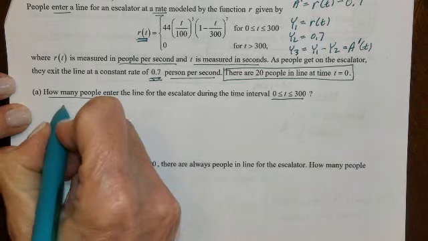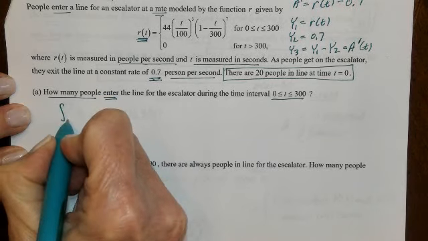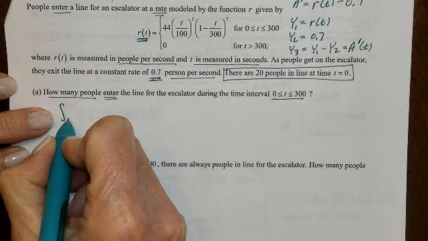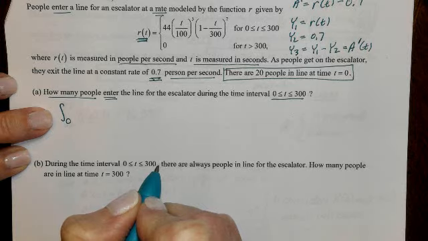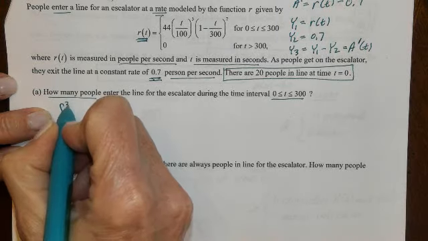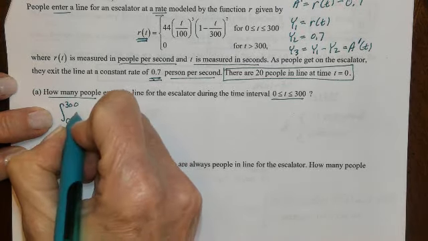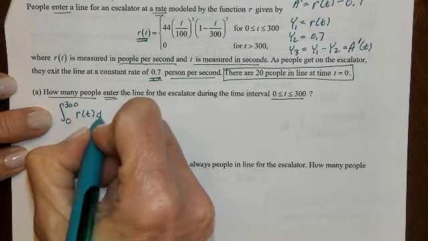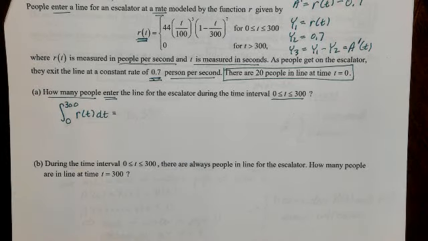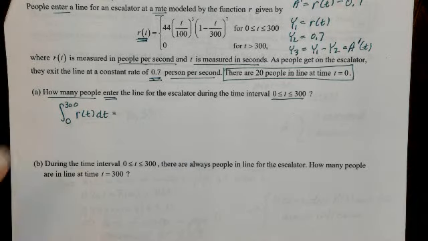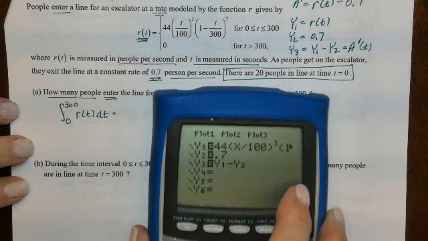So that will be the difference between the amount of people at time 0 and the amount of people at time 300. And that's just how many people enter. So that will give us the number of people who just enter from that time period.